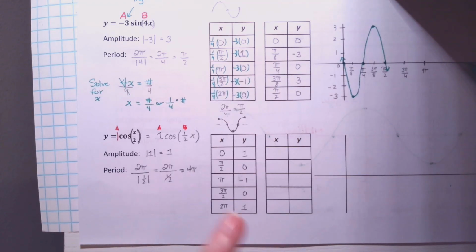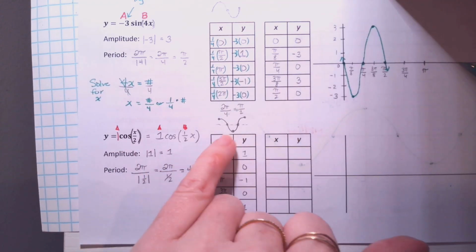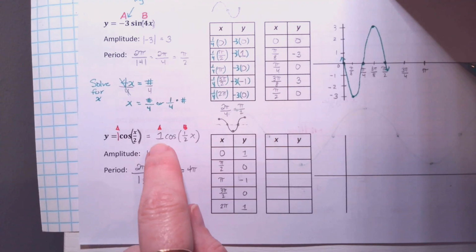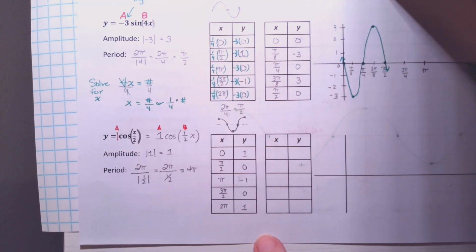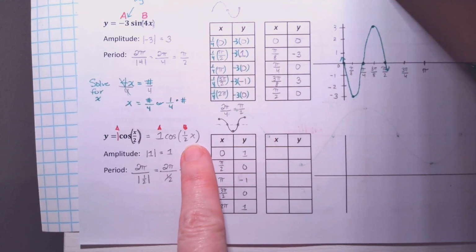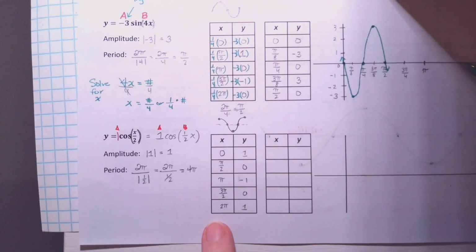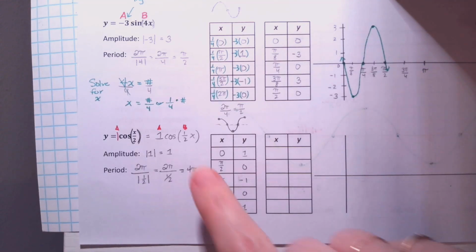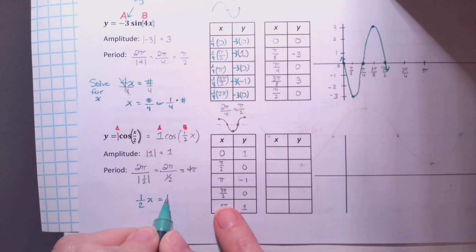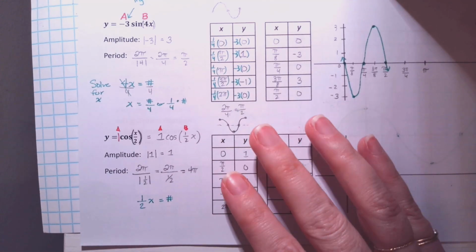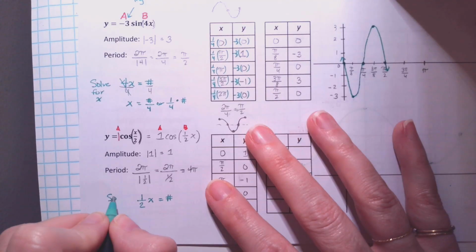Okay, and then looking at how we're transforming the x's and y's, because the a is 1, this just tells me that I need to multiply my y values by 1. But obviously, if you multiply your y values by 1, they're not going to change, so I don't even bother with that. To find what I do to my x values, I'm going to take what's inside my parentheses, 1/2 x. I'm going to set it equal to a number sign. It's more like just a placeholder, and then I'm going to solve for x.